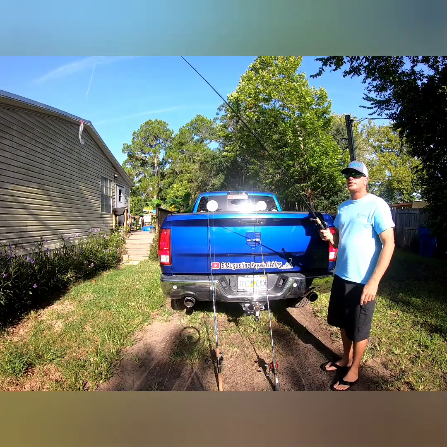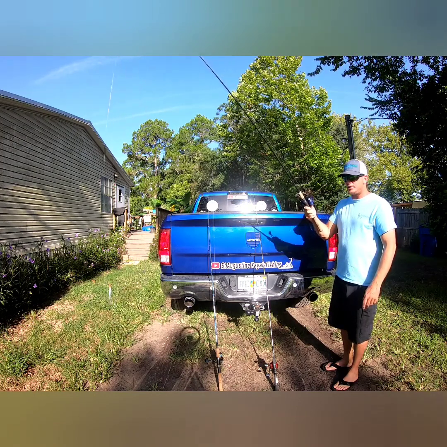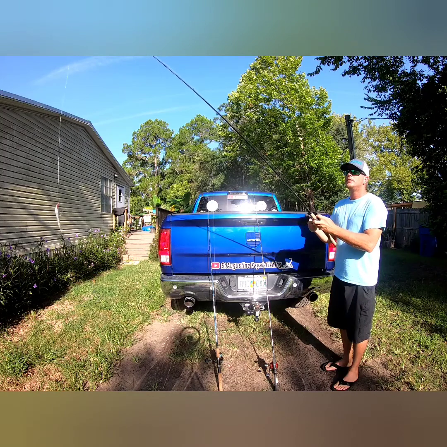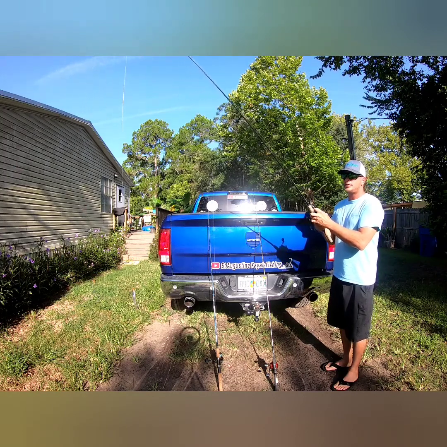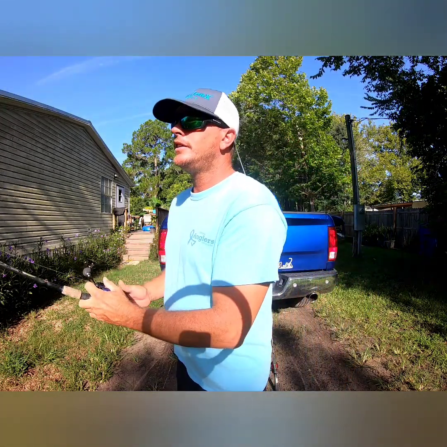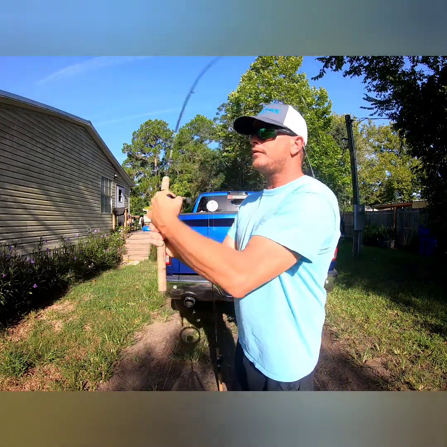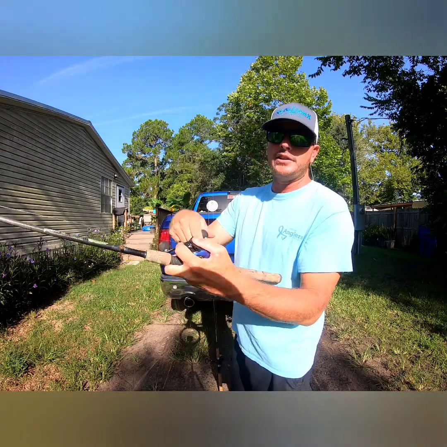You want the jig to just slowly fall. You don't want it to fall fast. That's about the rate you want it to fall. Pretty slow. And then if you have it set right, these reels are real easy to use. You can cast them out, and right before it hits the water, you can just put your finger on the line and start reeling.